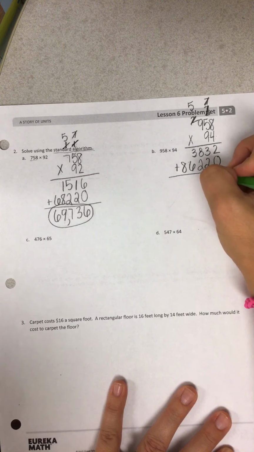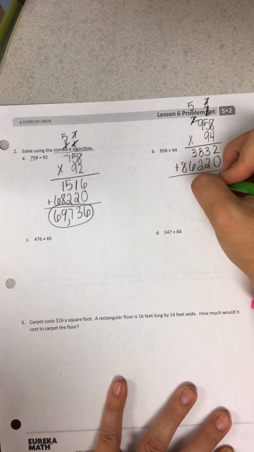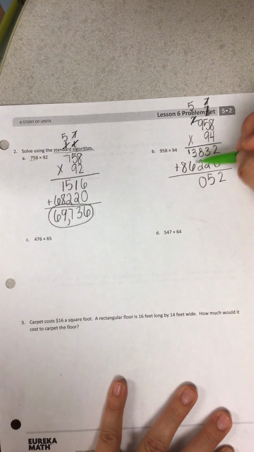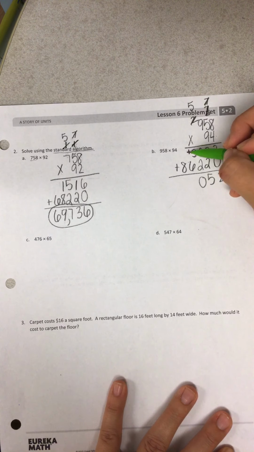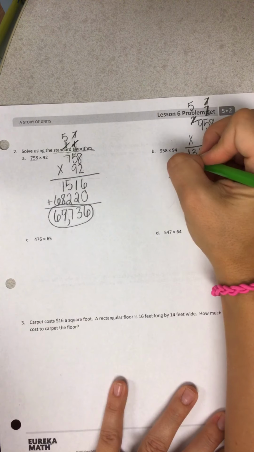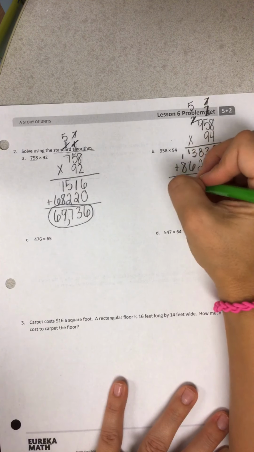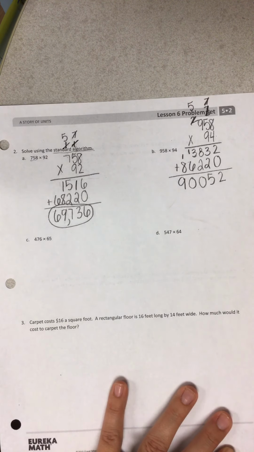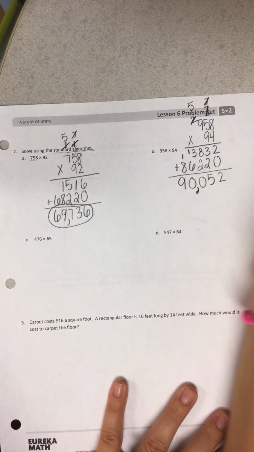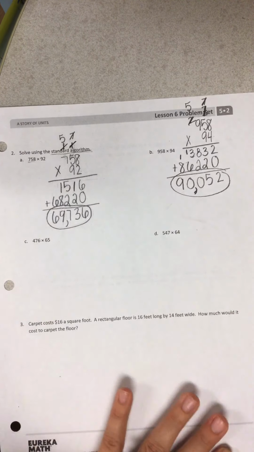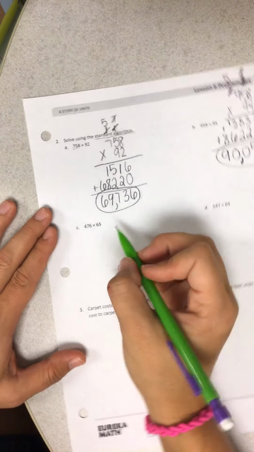2 plus 0 is 2. 3 plus 2 is 5. 8 plus 2 is 10, and I'm going to regroup that 1. 6 plus 3 is 9, plus 1 more is 10, and I'm going to regroup that 1. 1 plus 8 is 9. So this answer that you should have is 90,052. Okay. Moving on to this next one.